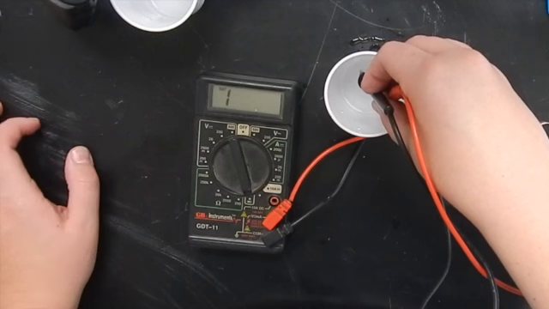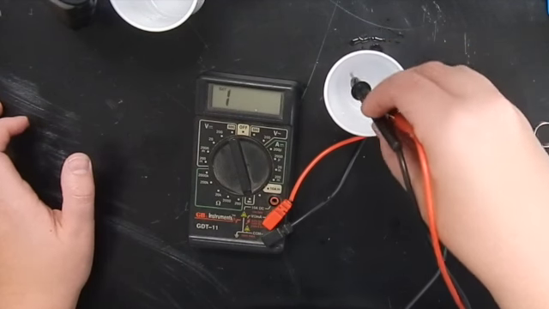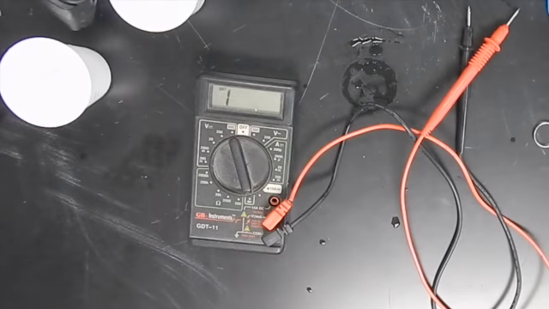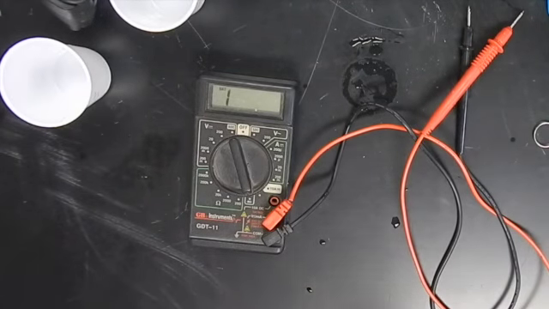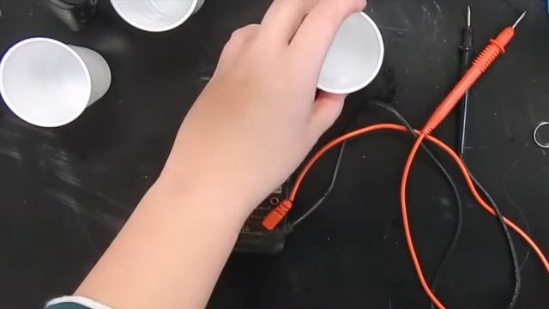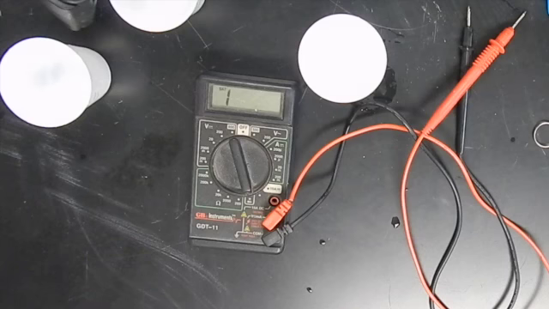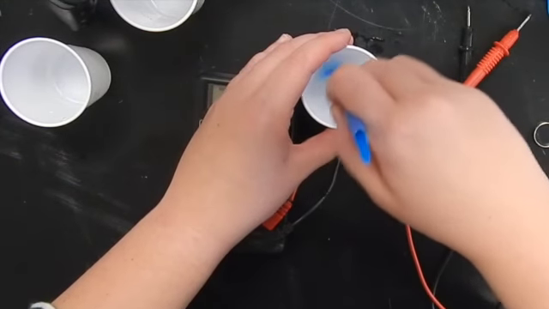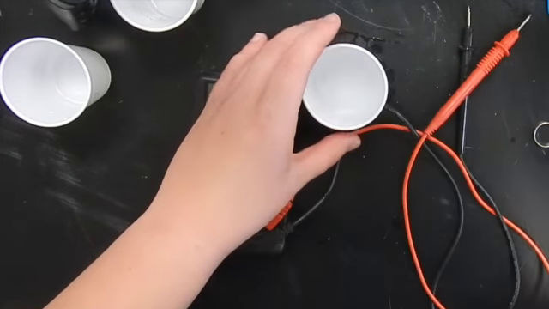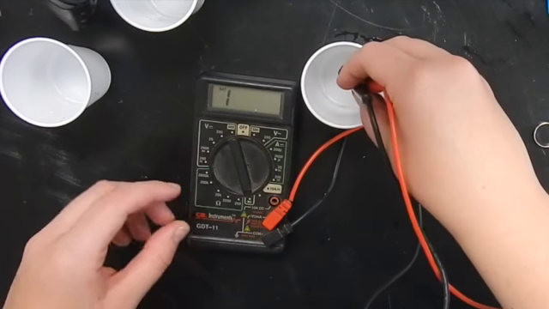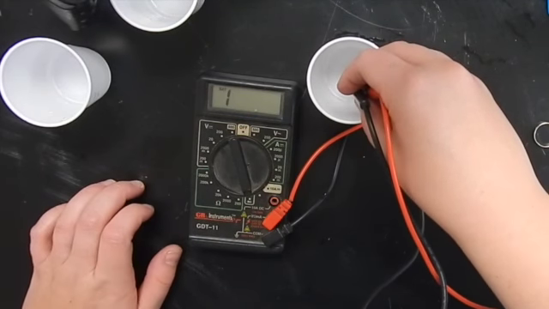So you could draw your conclusions from that to fill in that blank. And then unknown number 4. So that's what it's reading for number 4.